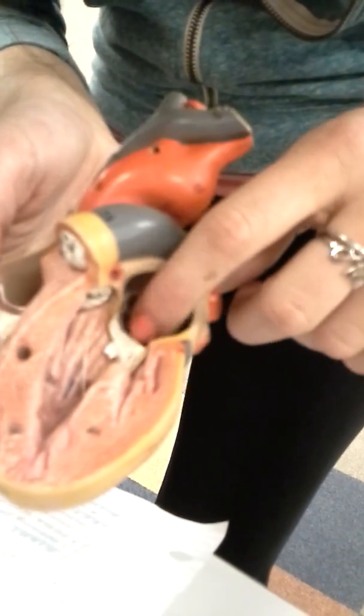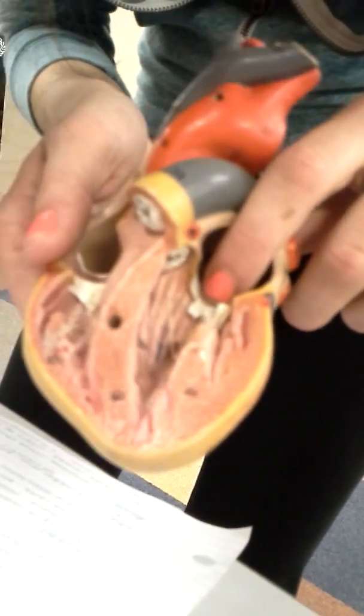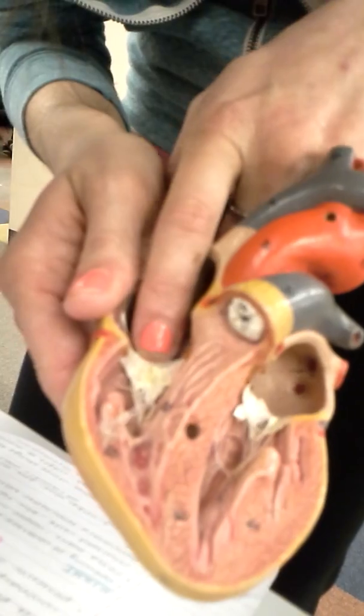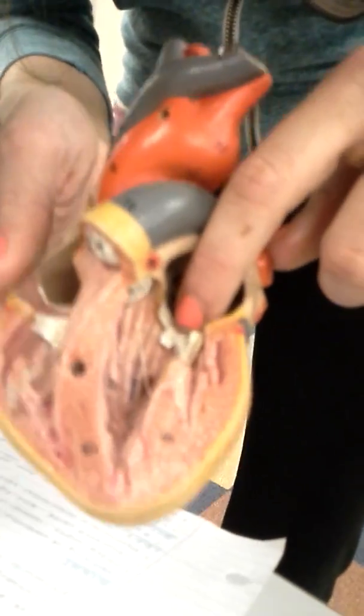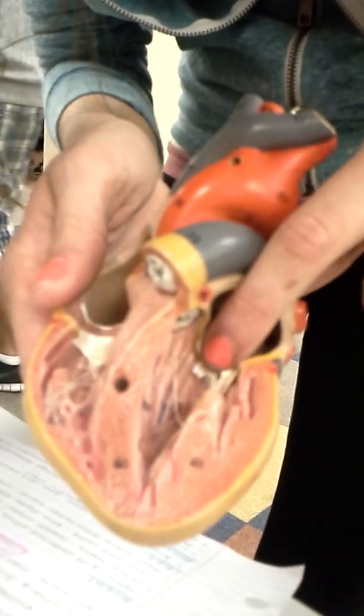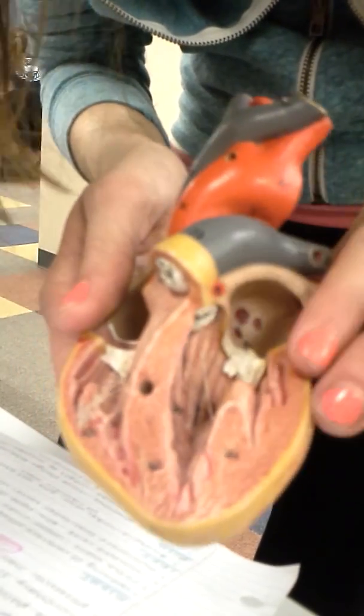The only thing that's just on the left side is right here, and that's the mitral valve or bicuspid valve. So we have tricuspid on the right, and then bicuspid valve or mitral valve on the left. So two names for the same thing. That's the only thing that's just on the left.